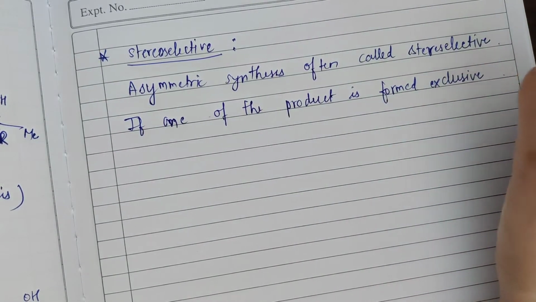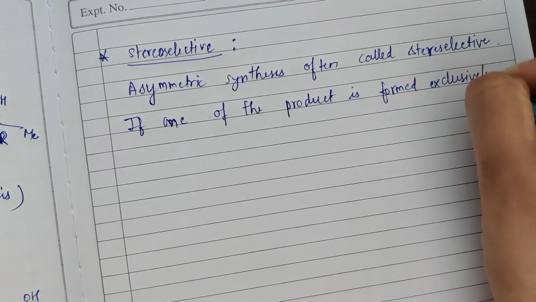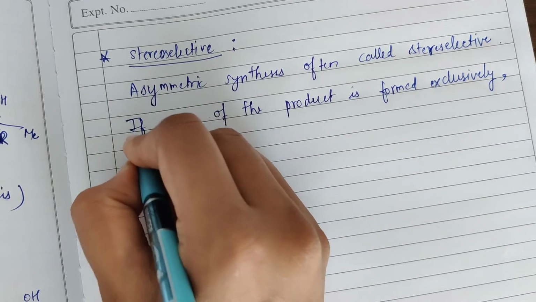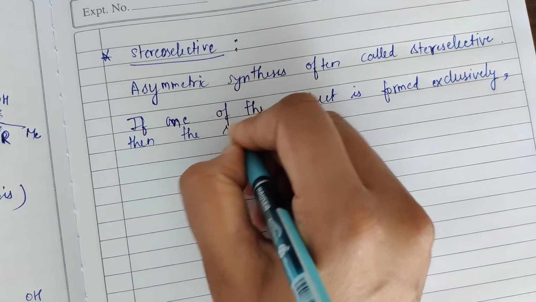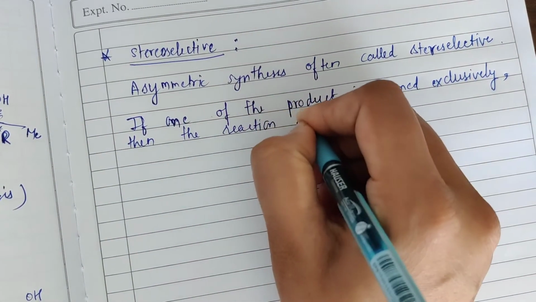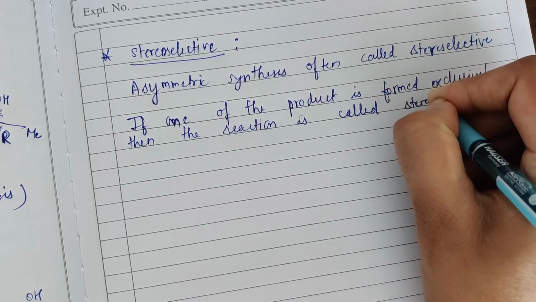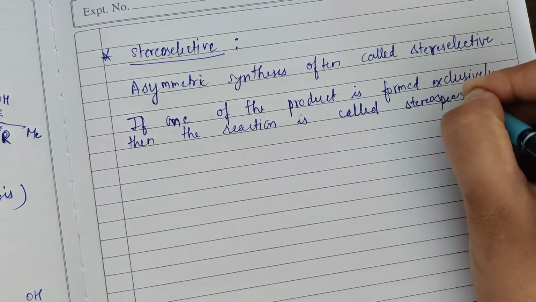By exclusively, that means the second product is not obtained at all. Then the reaction is called stereospecific.